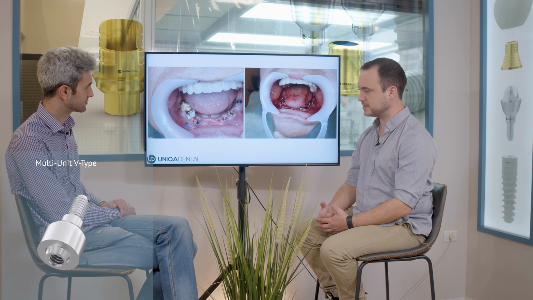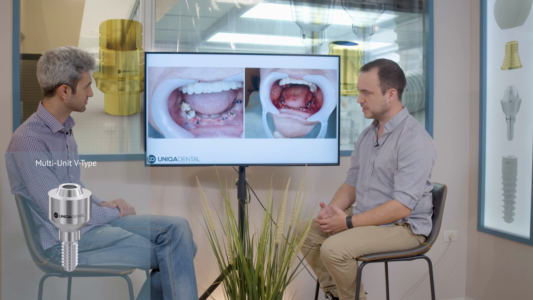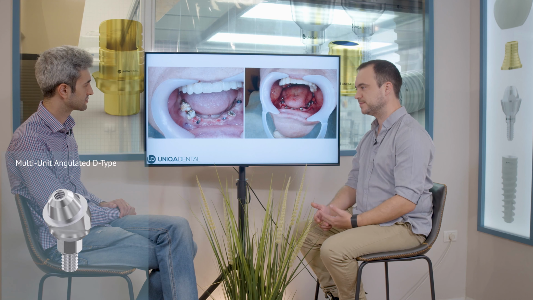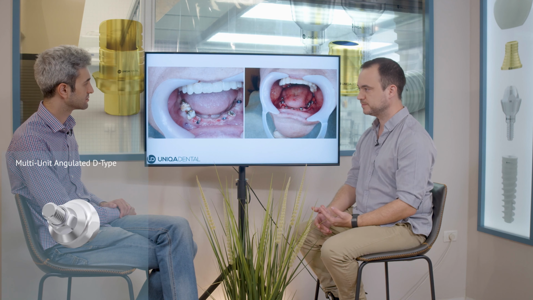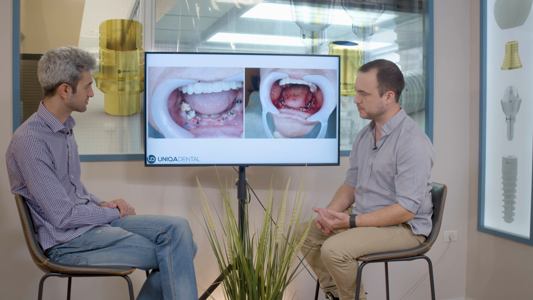Now, we placed the implants on the mandible in 2 steps. The first step, we took off the bridge, and we placed about 5 implants.